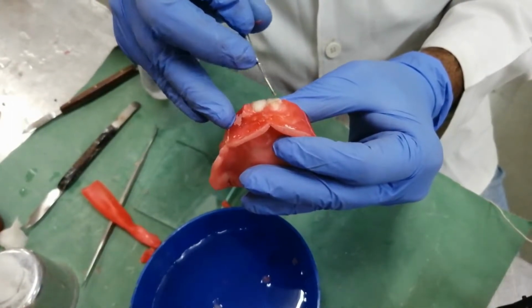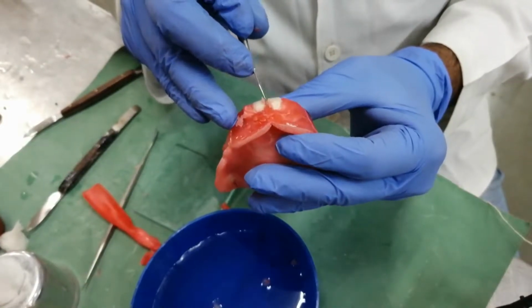Please make sure that facial surface of the teeth is nice and clean.